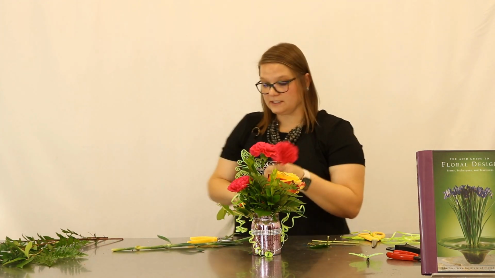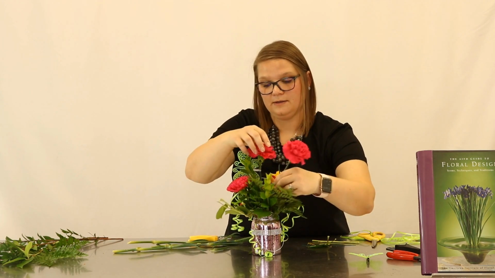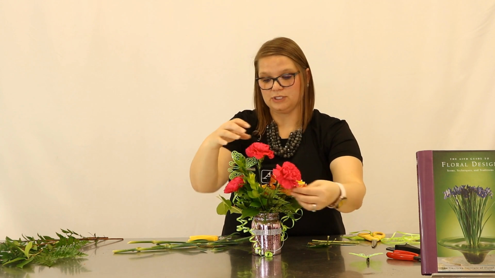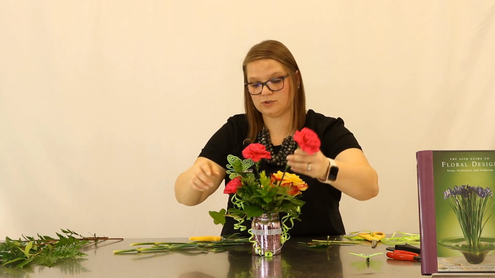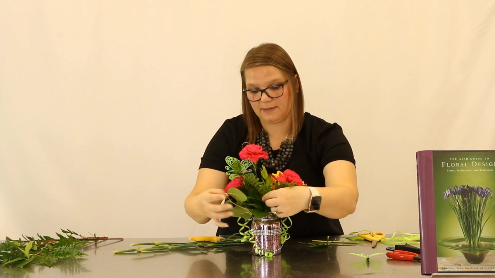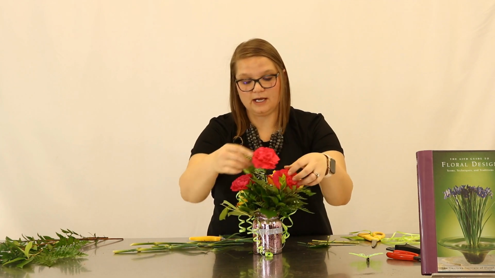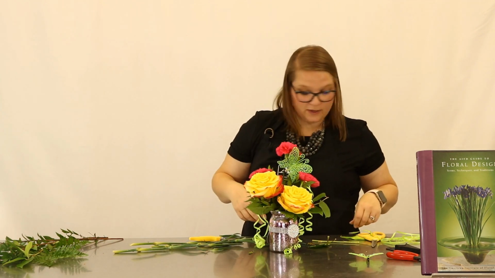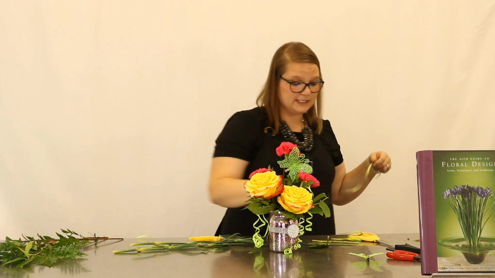I have a void space here. I'm going to add my other carnation up there. Really thinking about the shape. I don't like that shape. I'm going to take it back out really quick, cut it a little bit shorter, tighten everything back in. And you could add a filler flower to it. The filler flower that I had available today, I didn't like the color scheme. To fill this void area in, I'm going to go ahead and add more curling ribbon. It's really cheap, super easy to add in.